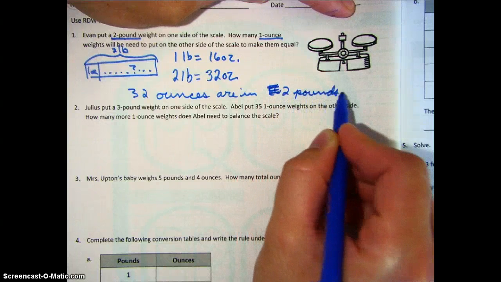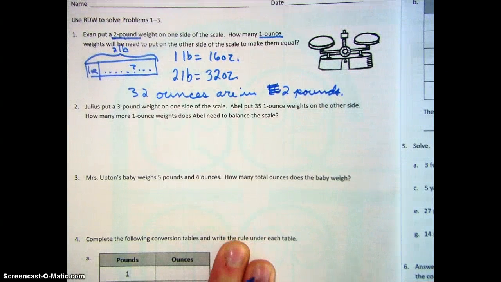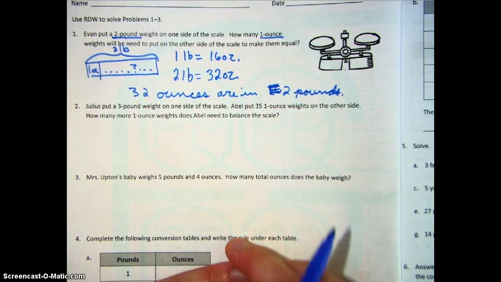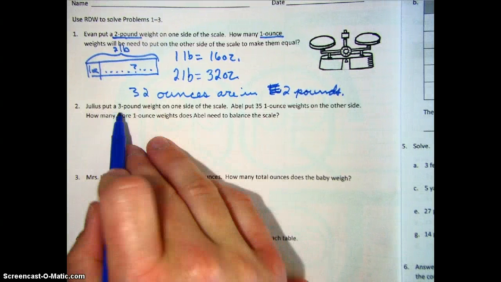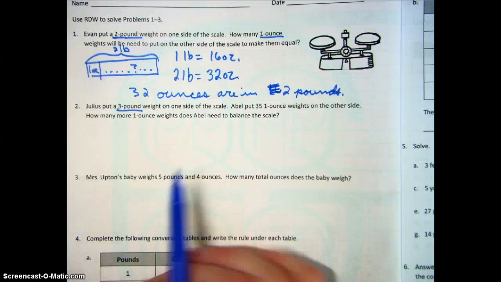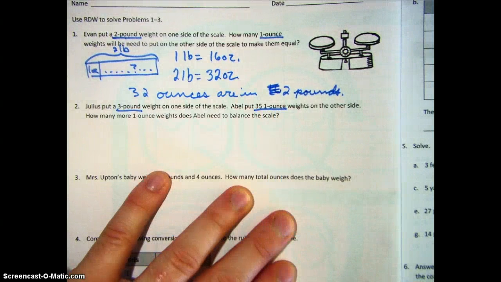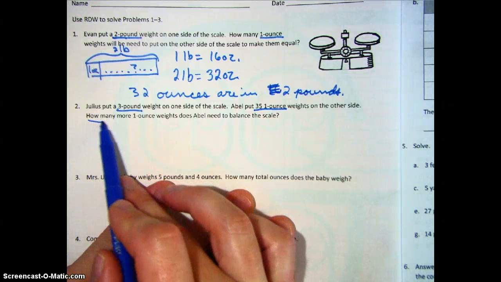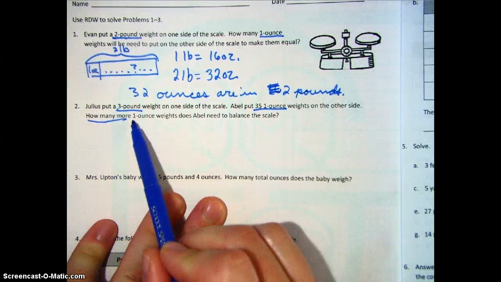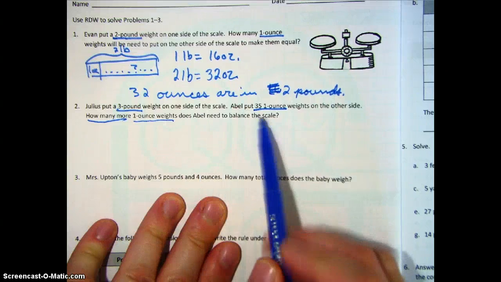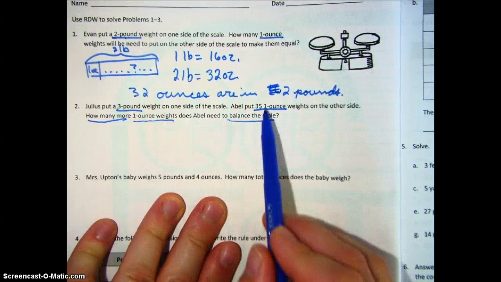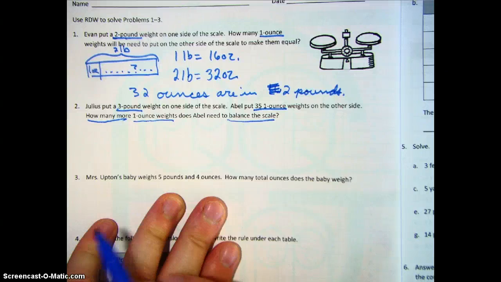Okay, and for that, remember, you can flip back to the practice sheet that we did in class for some of these conversions. So now number 2, we have Julius put a 3-pound weight on one side of the scale. Abel put 35 1-ounce weights on the other side. How many more 1-ounce weights does Abel need to balance the scale? So we know he has less than 3 pounds.